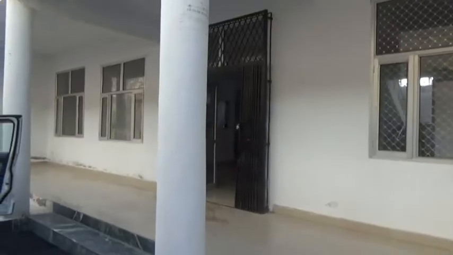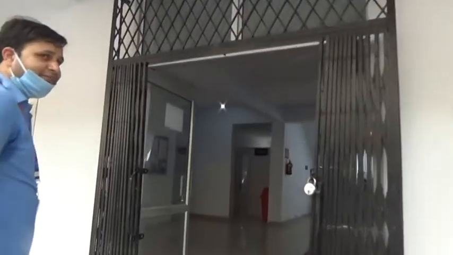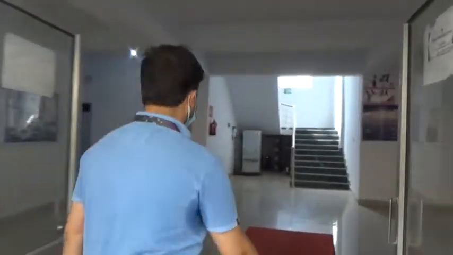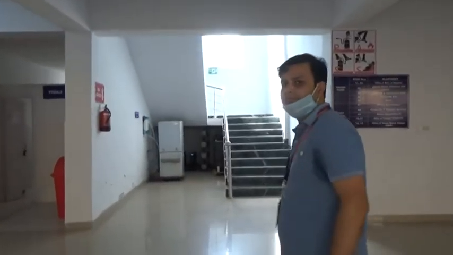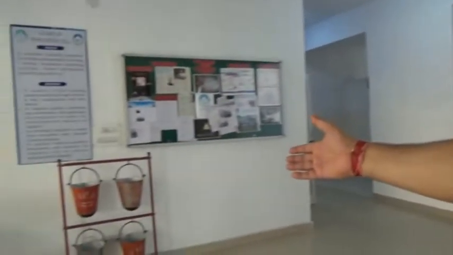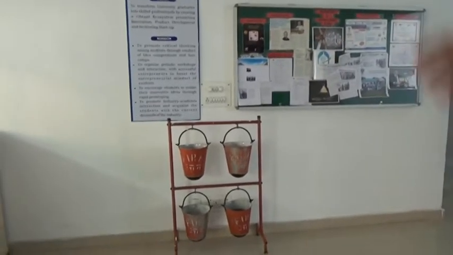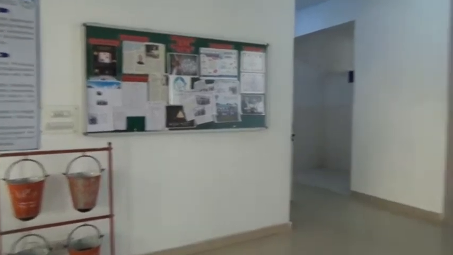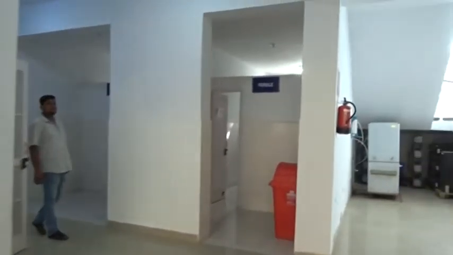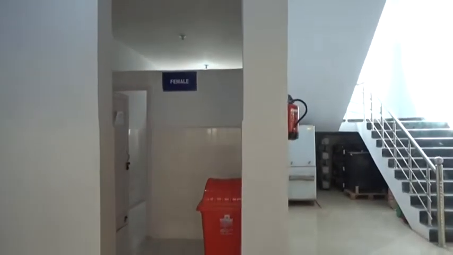Now we are entering into the administrative block. Again, we have firefighting buckets over here, and we have a startup innovation cell. These are the separate washrooms for male and female.